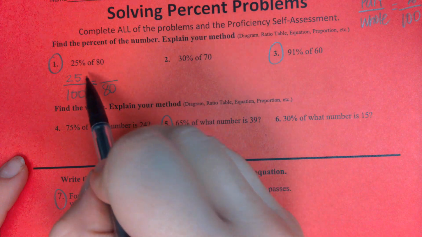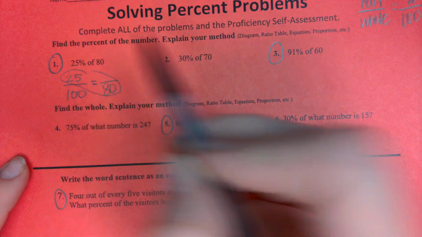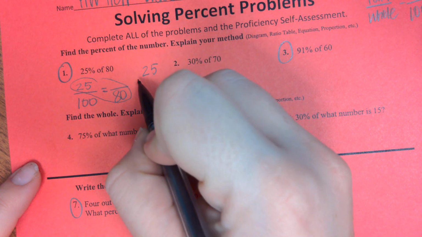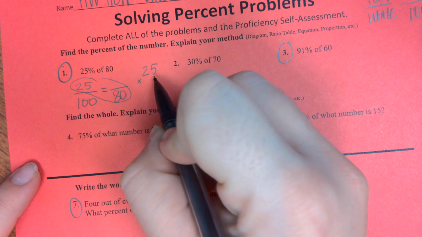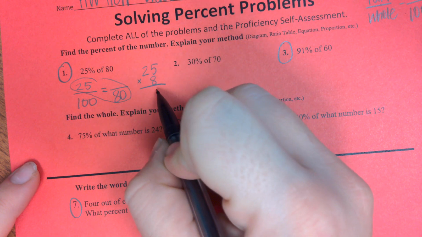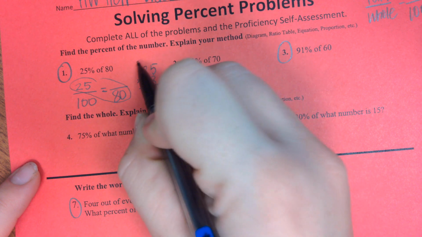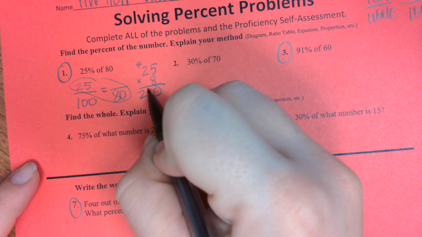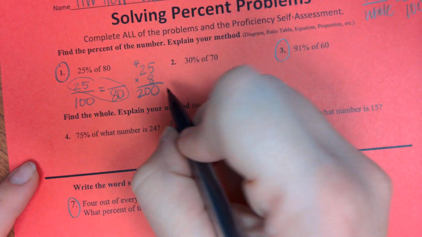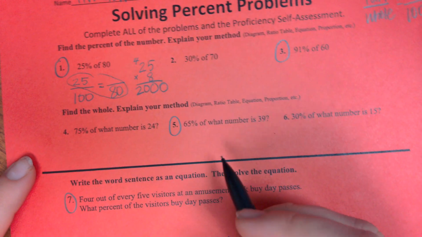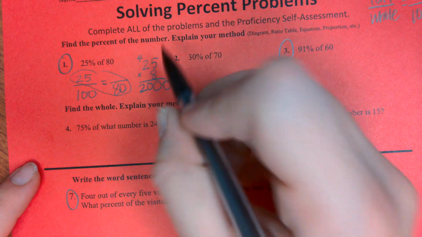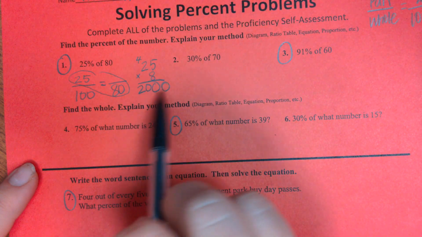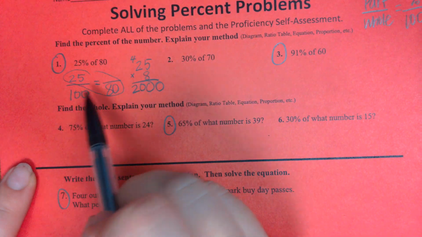Okay, next up we're going to go ahead and do 25 times 80. A trick that we can do is just do 25 times 8 and leave the 0 out for right now. So we have 8 times 5 is 40, carry the 4, 8 times 2 is 16, plus 4 is 20. And then I'm going to put that 0 back on to our answer. So 25 times 80 is 2,000, and then we have to divide by 100.